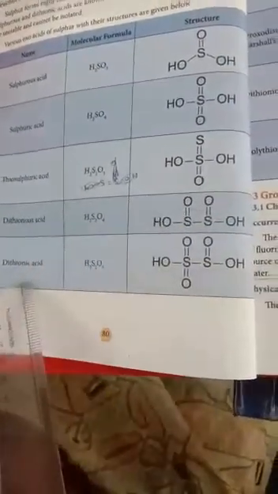The next one is dithionous acid. The formula is H2S2O4, and look at this structure. The next one is dithionic acid. The formula is H2S2O5, with a very small difference in the structure. So you have to practice by writing the structures and seeing them. Then only can you easily identify the difference between the structures of all these oxo acids.